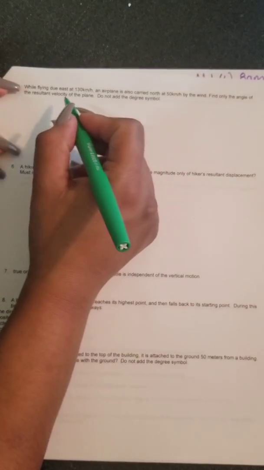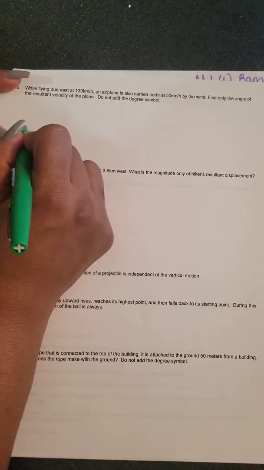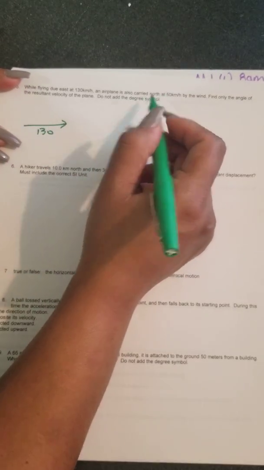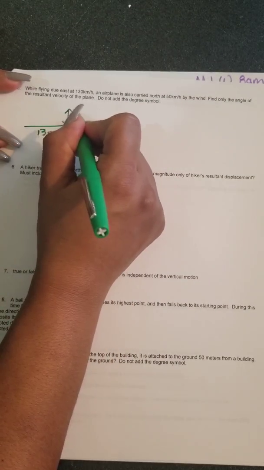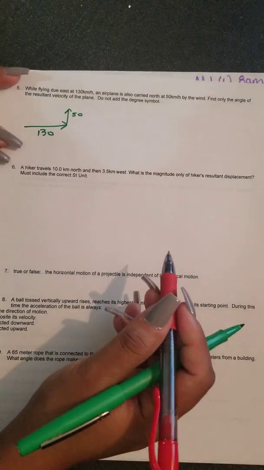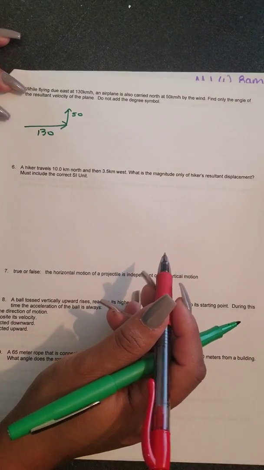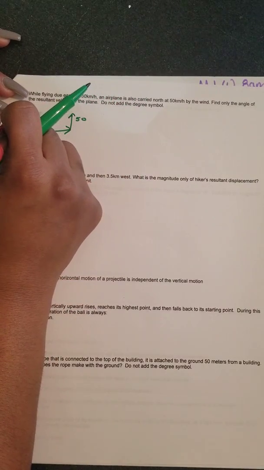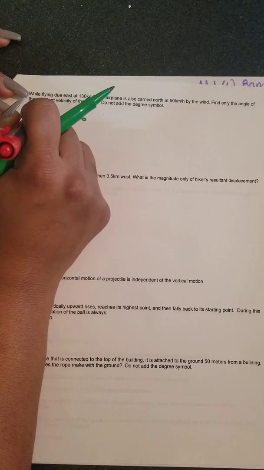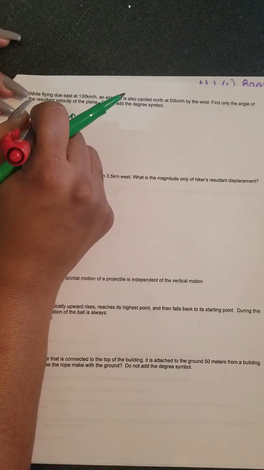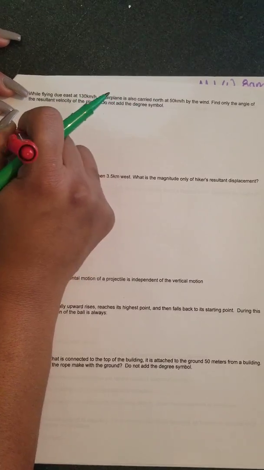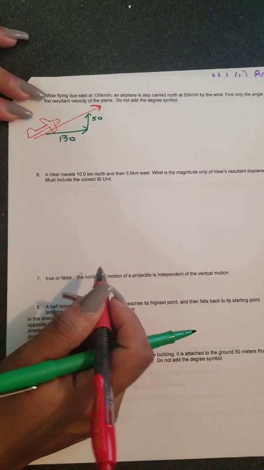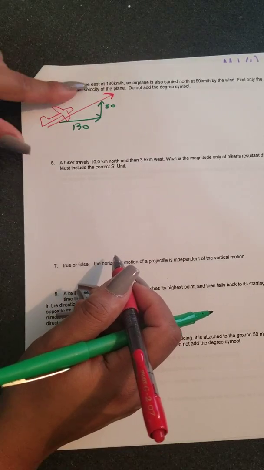What's going on? While flying due east, 130. An airplane is also carried north 50. Find the angle of the resultant velocity. So here's my airplane, and that's a resultant there. That's the direction that it's going to fly.